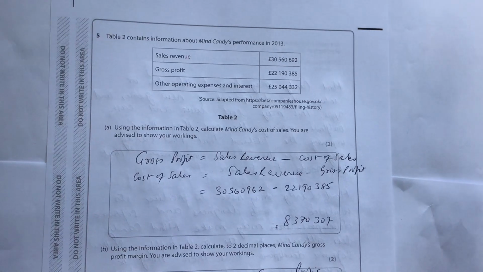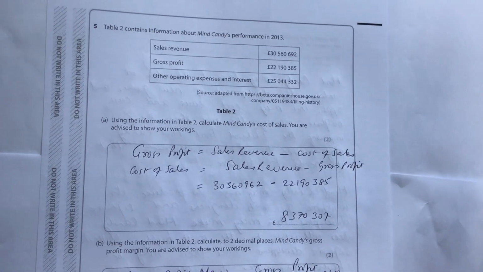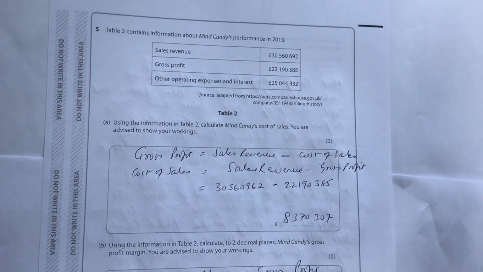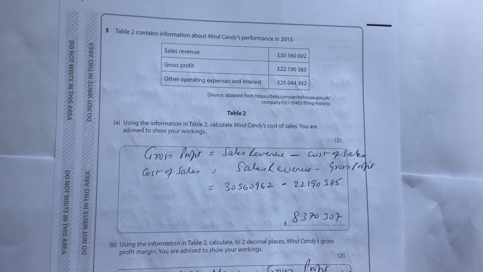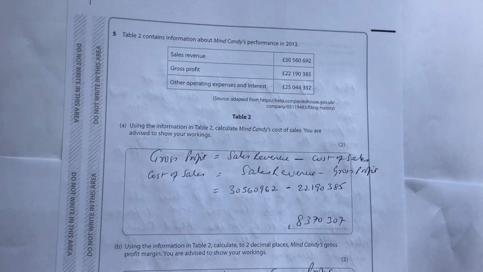So, numerical questions: sales revenue, gross profit, other operating expenses are given. And the question for A is to calculate cost of sales. Start with the formula. Gross profit is equal to sales revenue minus cost of sales. Rearrange. Cost of sales is equal to sales revenue minus gross profit.